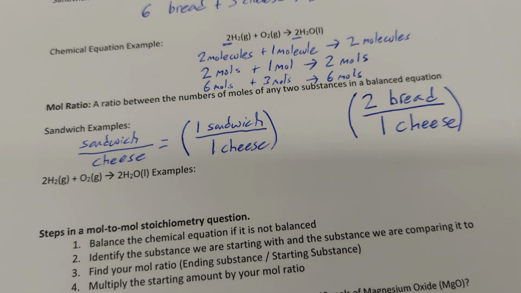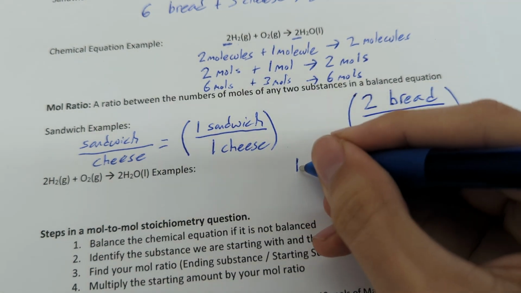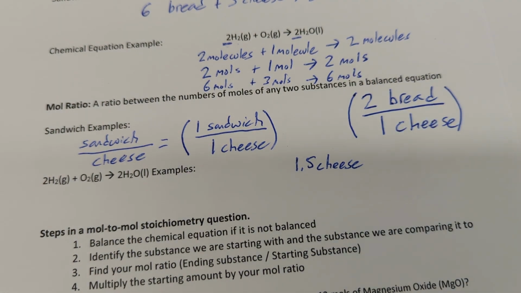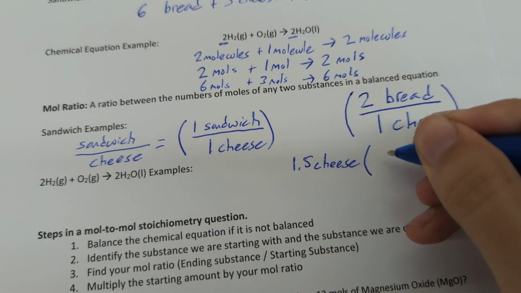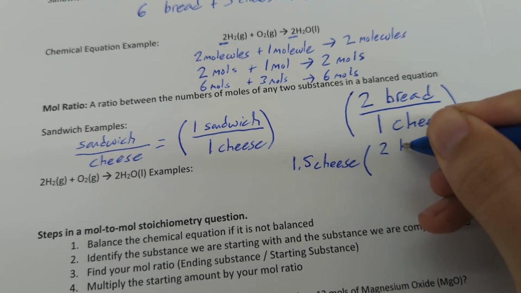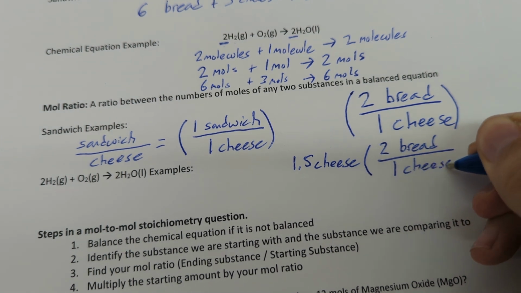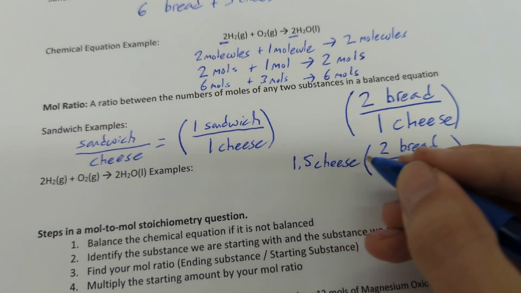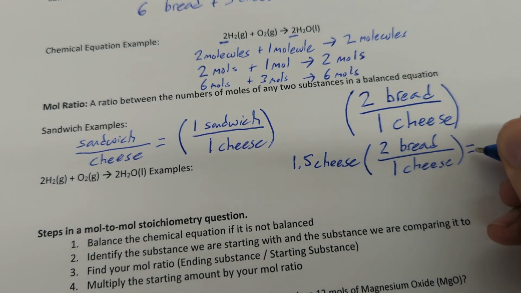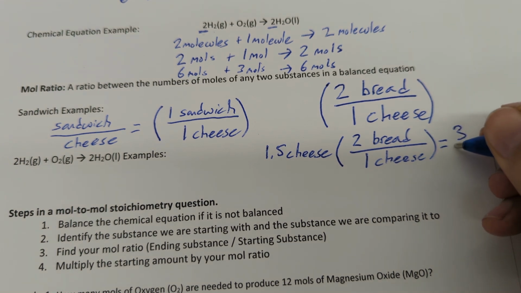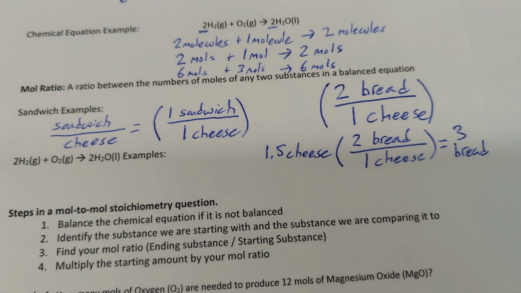Let's say I had 1.5 pieces of cheese, and I wanted to make the most amount of sandwiches I possibly can. How much bread will I need? I just plug in my ratio, because I need twice as much bread as I do cheese. So 1.5 cheese times 2 divided by 1 would mean we need, I'm running out of room here, 3 slices of bread.